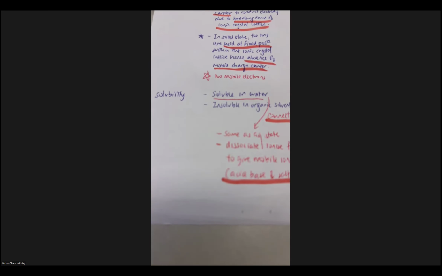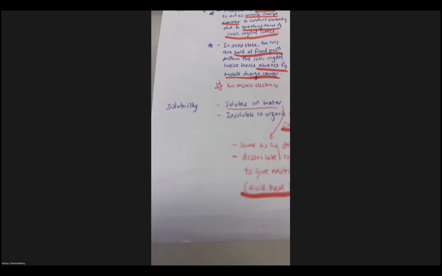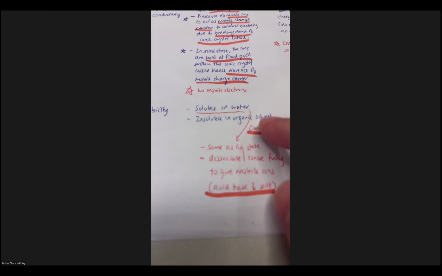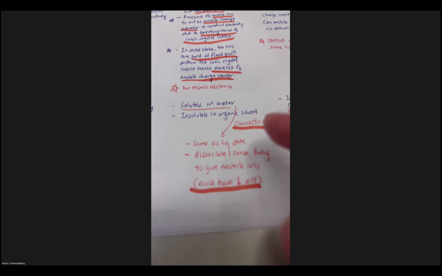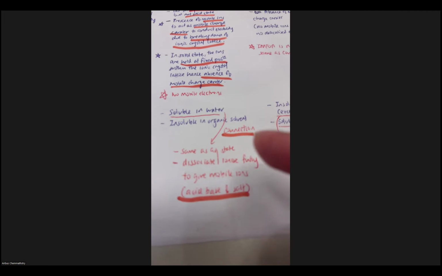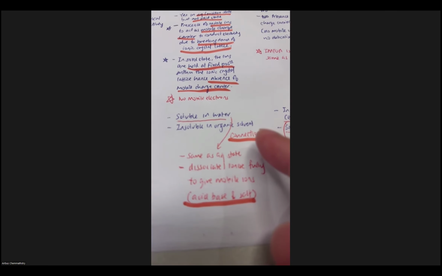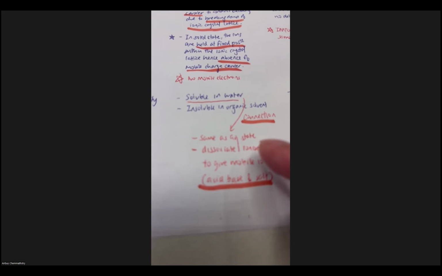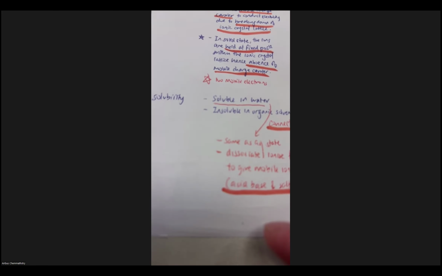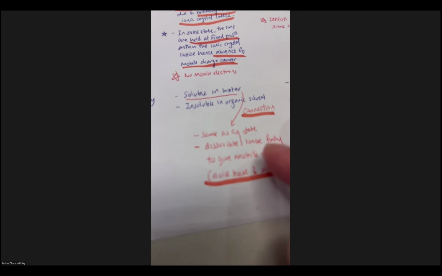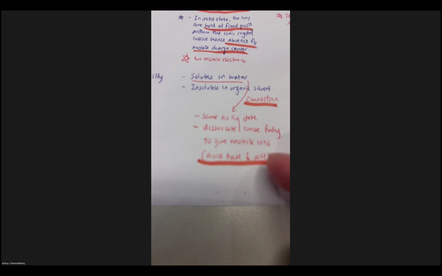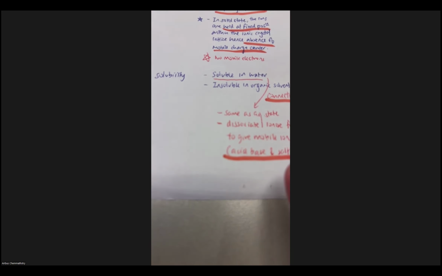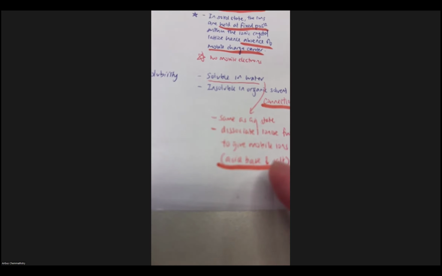Then let's move on to solubility, right? So in solubility, the ionic compound is soluble in water, and I actually made a connection because I told you that Chem paper 2 is about joining your knowledge to other chapters. So I actually made a connection. So soluble in water is the same as aqueous state. As aqueous state suggests, it contains water, H+ and OH-. Okay, so when it's soluble in water, it's going to dissociate or ionize fully to give your mobile ions, because these are ionic compounds, right? So this is actually a recall from the acid, base and salt chapter. Okay, so this one is soluble in water.